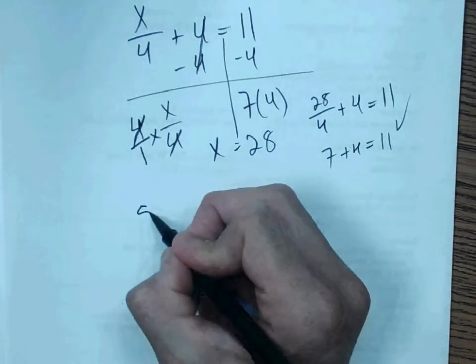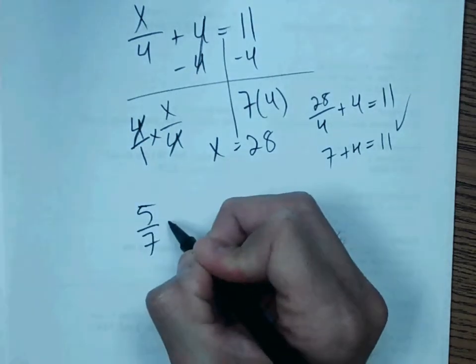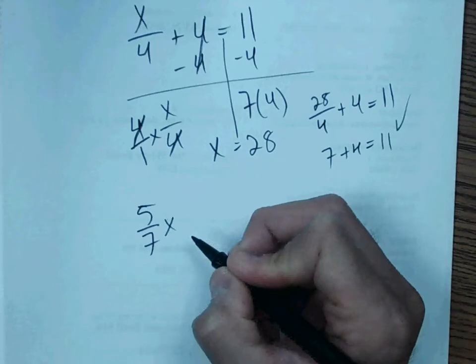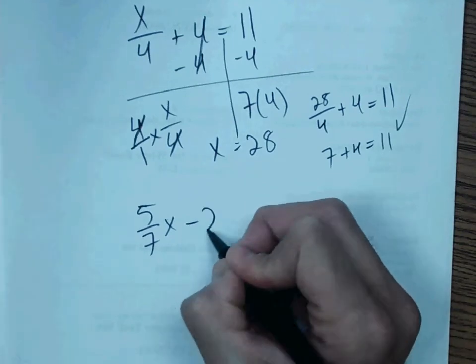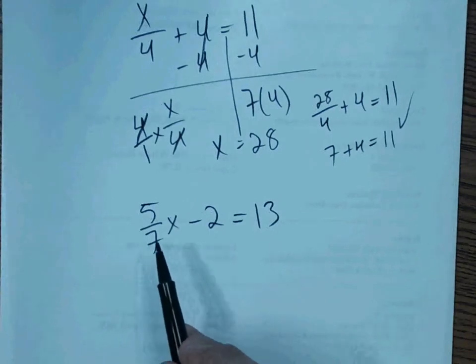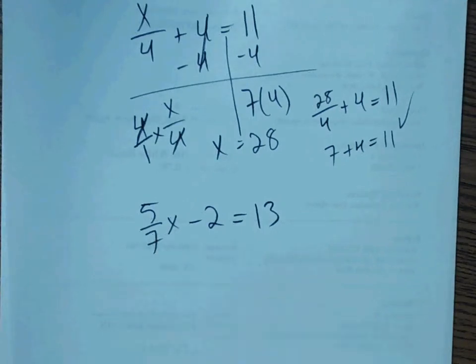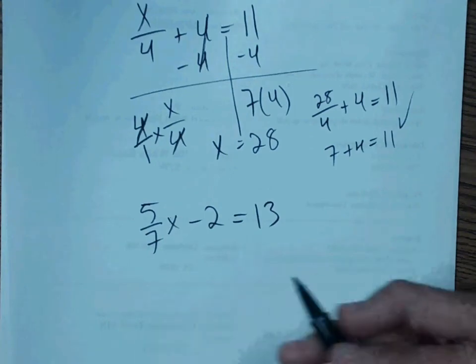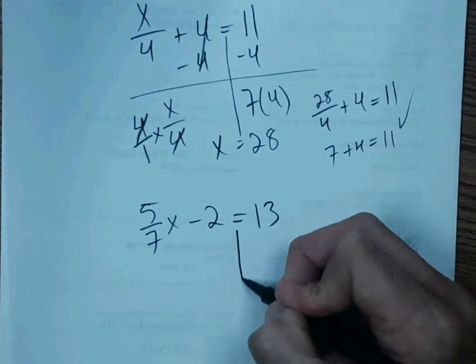Let's say we got 5 over 7x, okay, minus 2 equals 13. So now we have a full-on fraction. This is 5/7 of an x. That means you don't have a full x, you got 5/7 of it. So you're still going to go the same thing, but I'm going to show you guys here in a moment how it might be a little different.